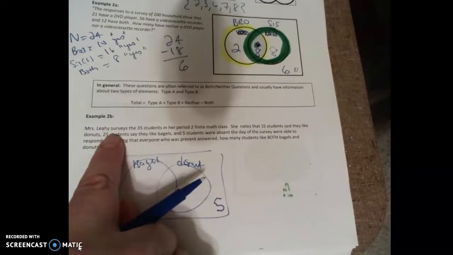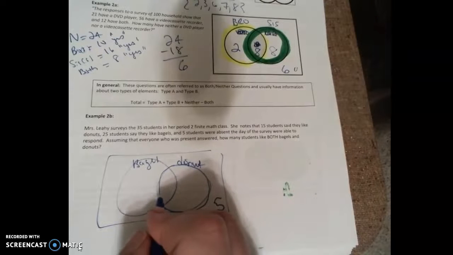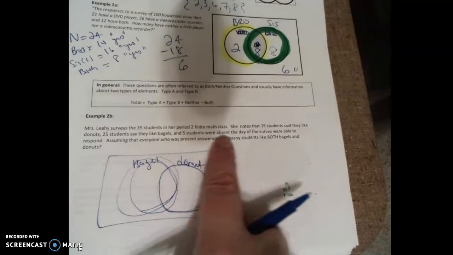She notes that 15 students said they like donuts. So this whole circle has to add up to 15, but I don't know how it's divided up, right? And the whole bagel one has to be 25. All right, and let's see. 25 like bagel, 5 were absent that day.